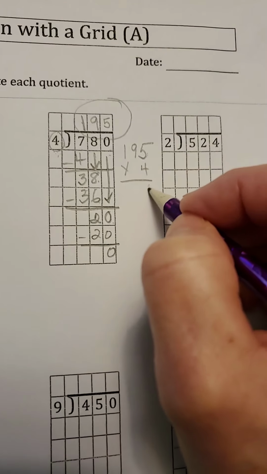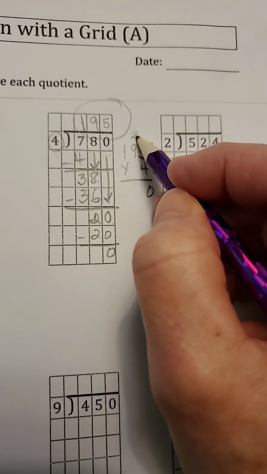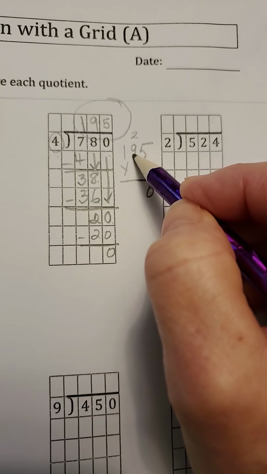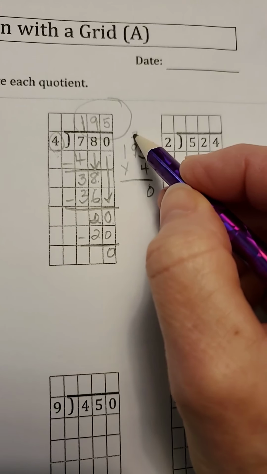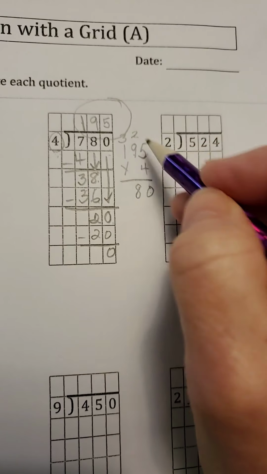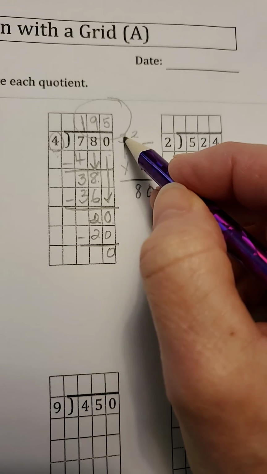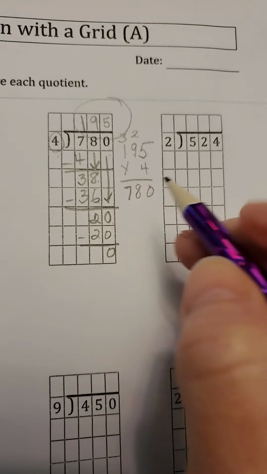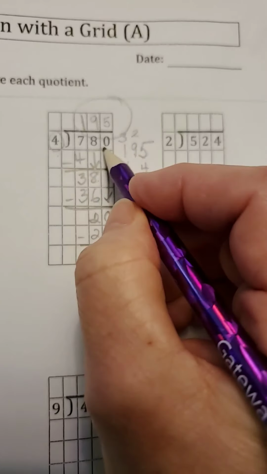So 4 times 5 is 20. We're going to carry the 2, put the 0 down. 4 times 9 is 36, plus 2 is 38. Carry the 3. 4 times 1 is 4, and add 3 is 7. So now you have 780, which is the same number as this, okay?